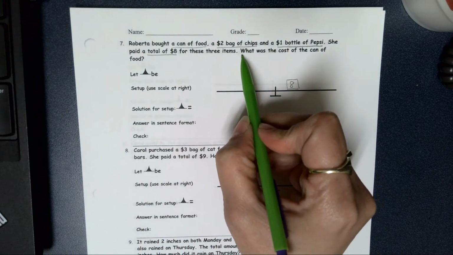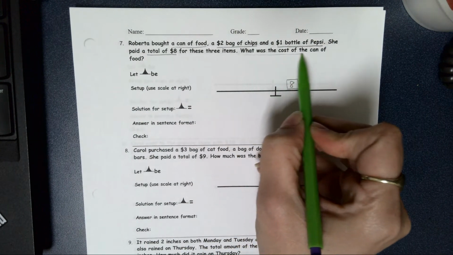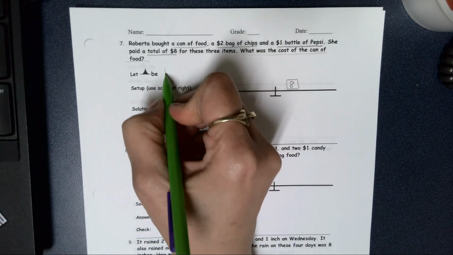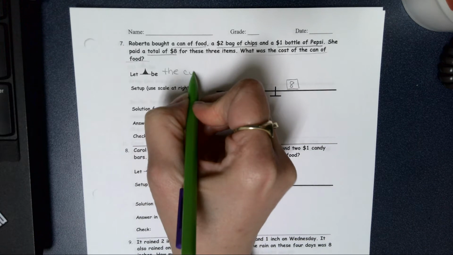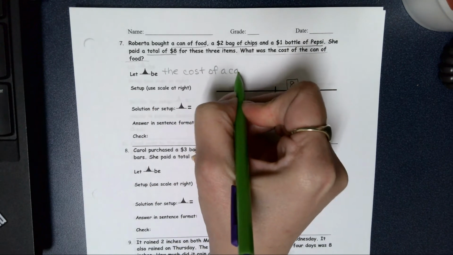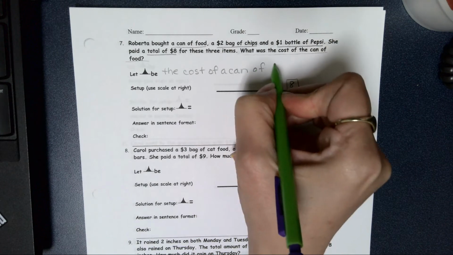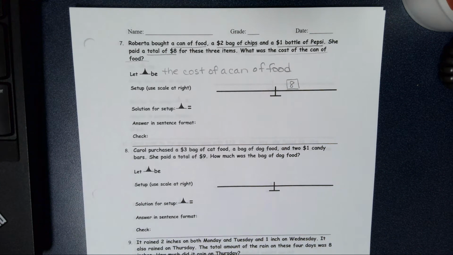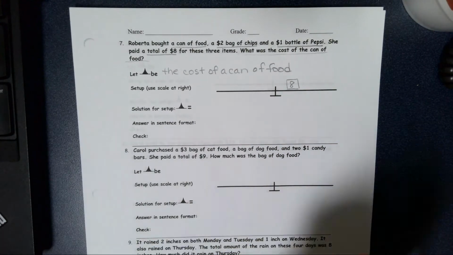The last line says, what was the cost of the can of food? So we're going to let pawn be the cost of a can of food. That's what it's asking for. That's what we're going to let pawn be.